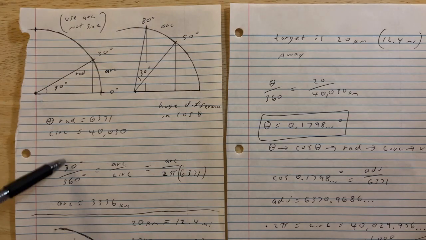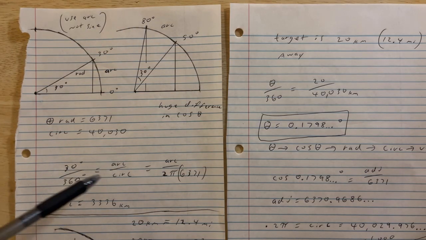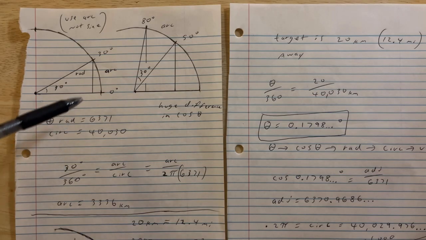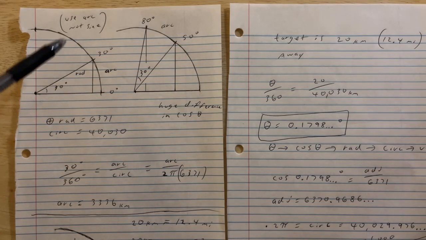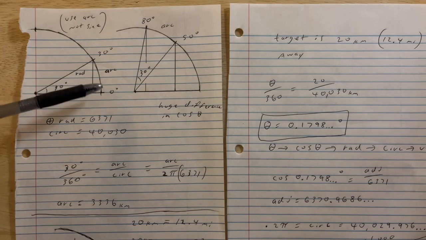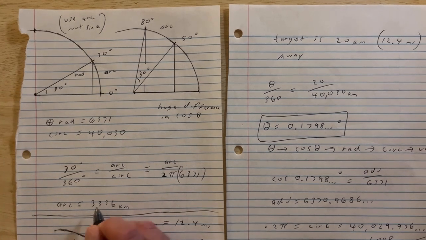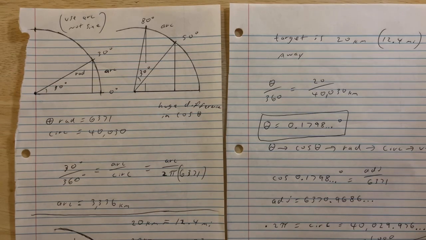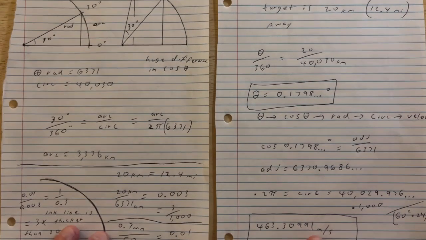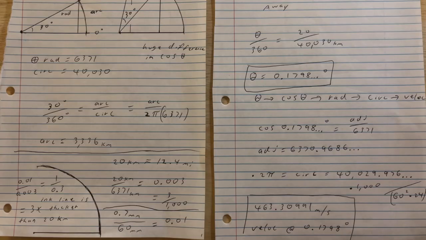You just take theta over 360 equals the arc over the circumference. So for example, if we're talking about 30 degrees, it goes 30, 60, 90. So 30 divided by 360 is the same thing as 1/12. Therefore, the arc right here will be 1/12 of the whole circumference. And I plugged in the numbers, so this arc length here, if we are shooting at a target 30 degrees away, that arc length will be 3,336 kilometers.